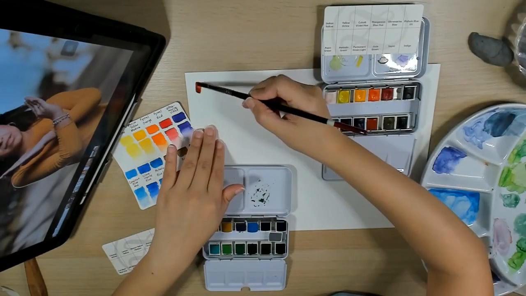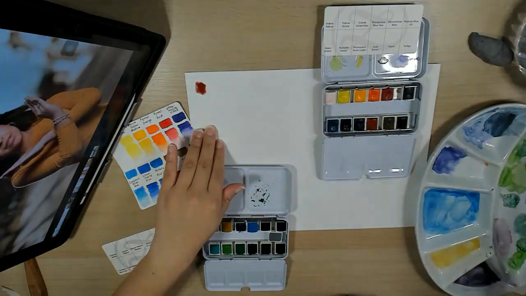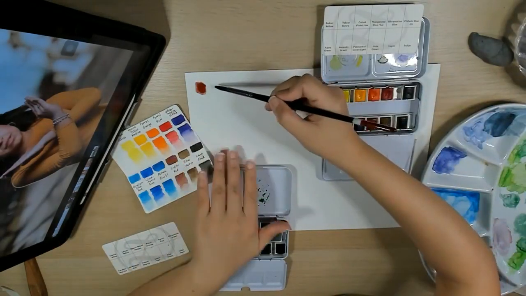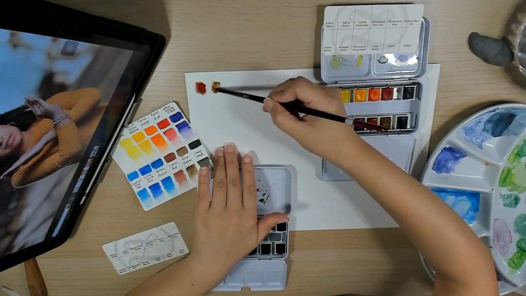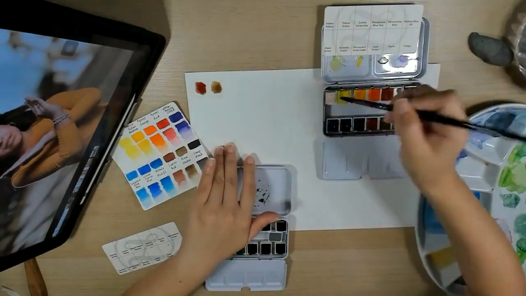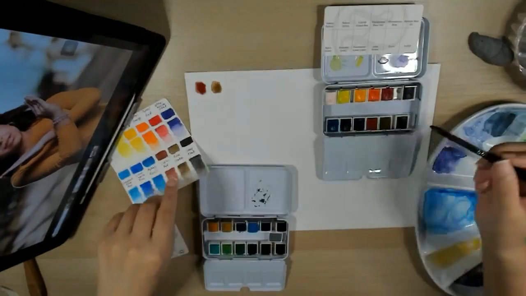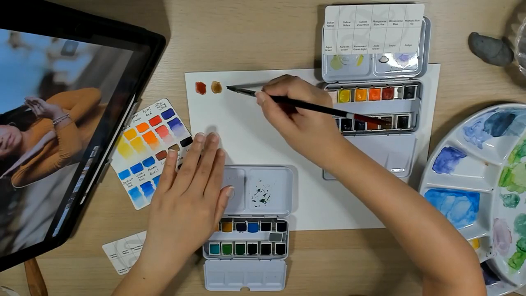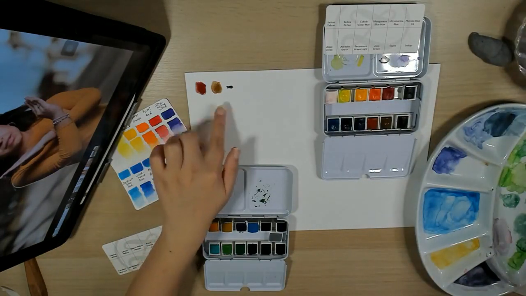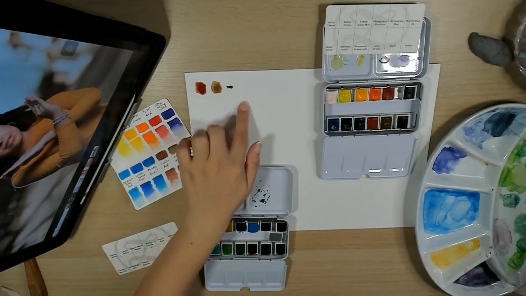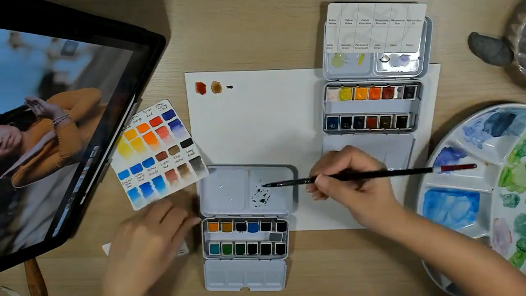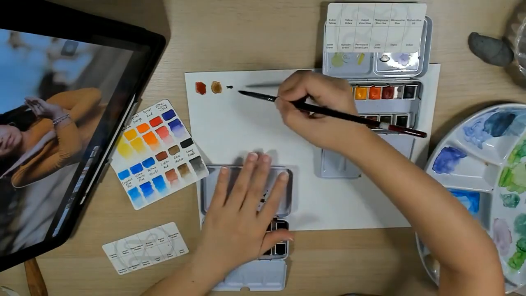So Indian Red with Raw Umber. I'm just going to put a dash. This is what I do: I put the 2 colors separate just so I remember which is which before I mix them. Then I'm going to wet this spot and apply them both.